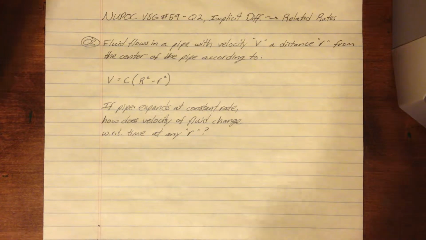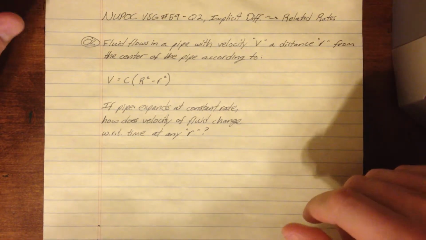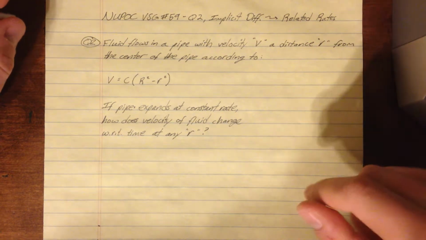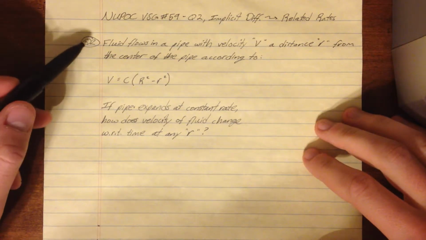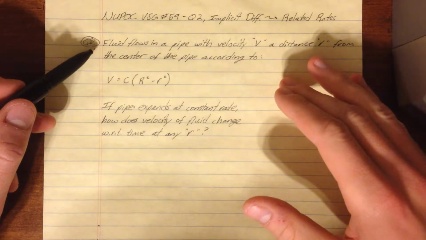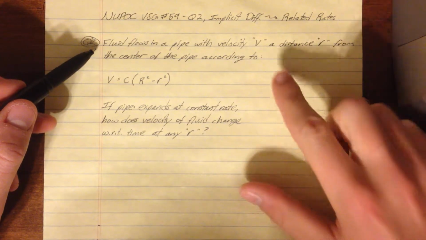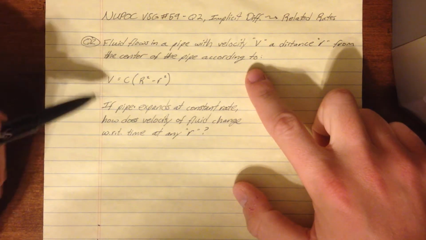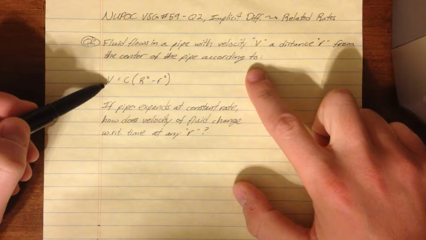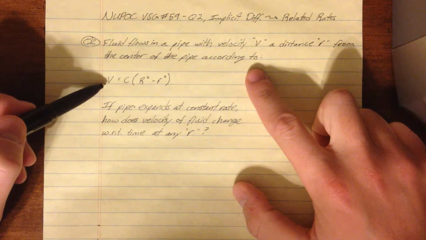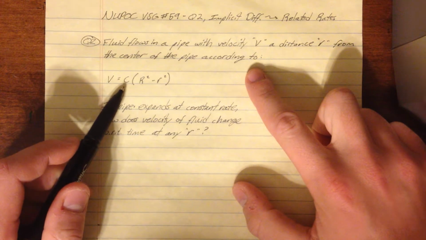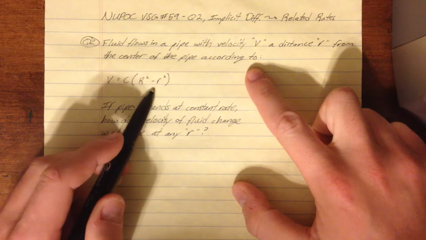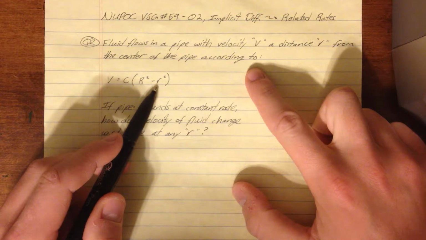So let's take a look at another question that uses implicit differentiation and gets us into some of the related rate problems that we've been talking about. Let's consider this question, where it asks us to consider fluid flowing in a pipe with a certain velocity that's dependent on the distance from the center of the pipe according to this equation here, where this is the magnitude of the fluid flow velocity, and it's equal to some constant c times the outer radius of the pipe squared, minus the radius at which the flow is occurring squared.